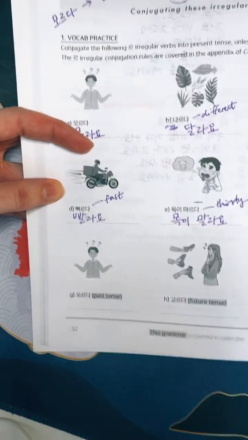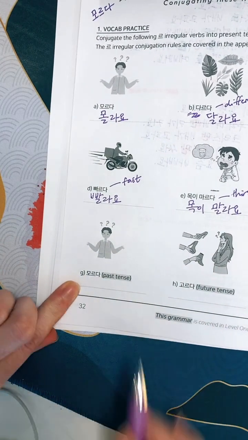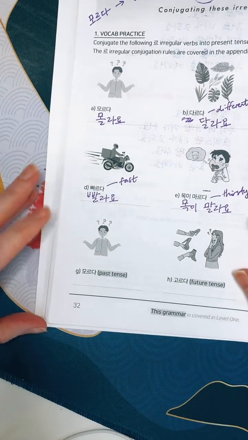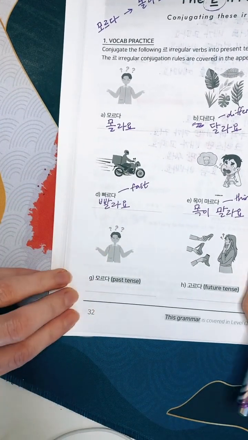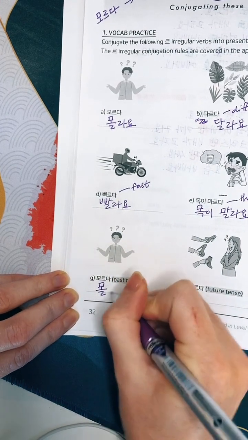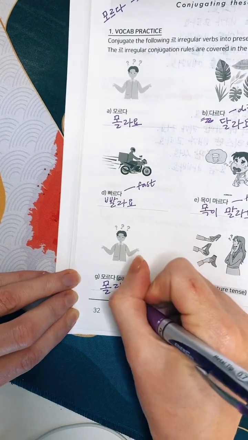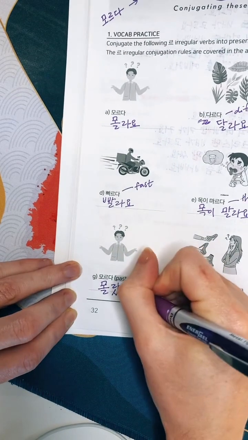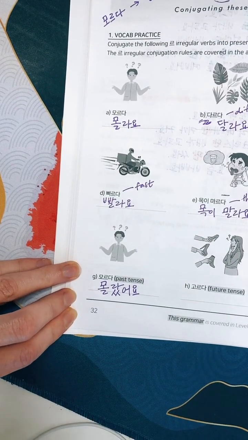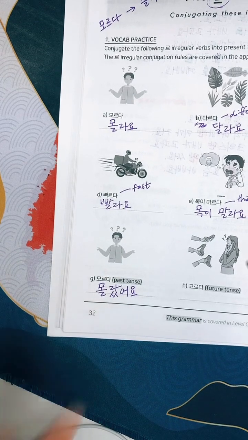All right. Now we have G. We're going to do this in the past tense. How would we do that? We learned about the past tense in level 1, and we know that this is 몰라요, right? We just take off the 요, we add a double ㅆ here, 몰랐, and then add 어요 at the end. Beautiful, good job. 몰랐어요 means I didn't know something.